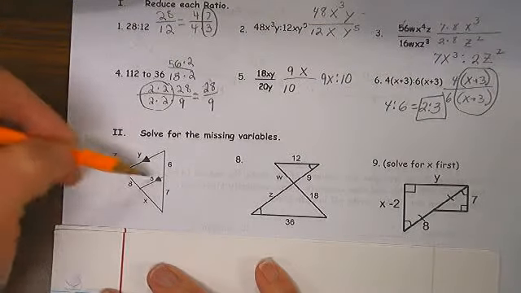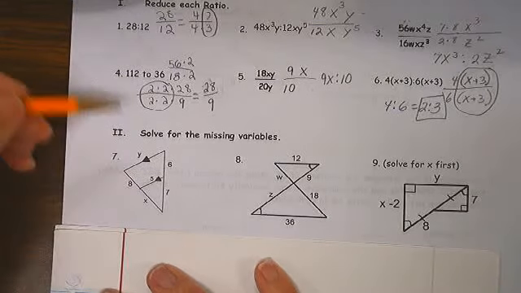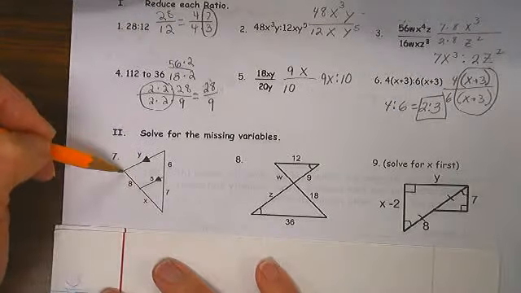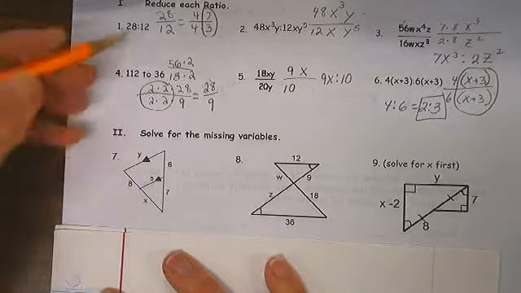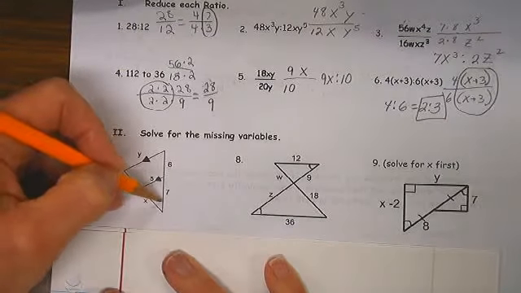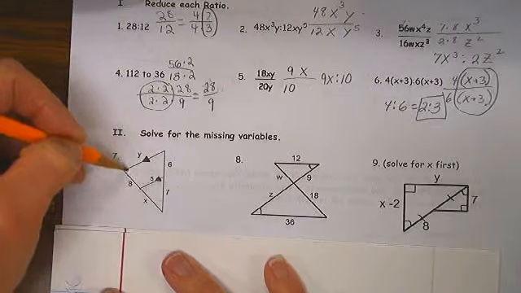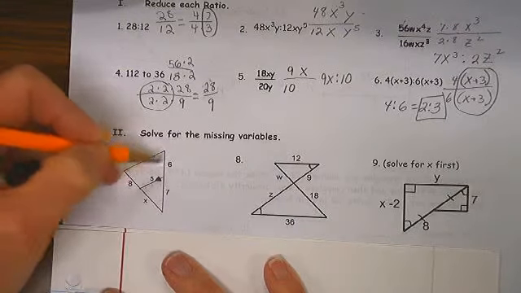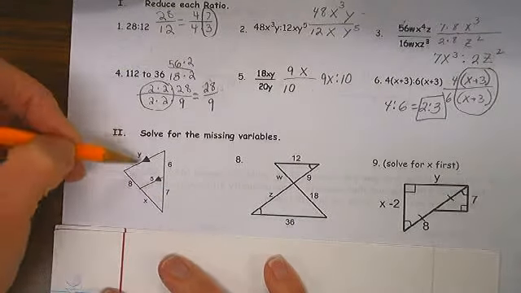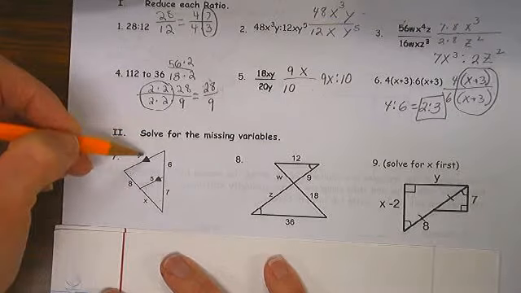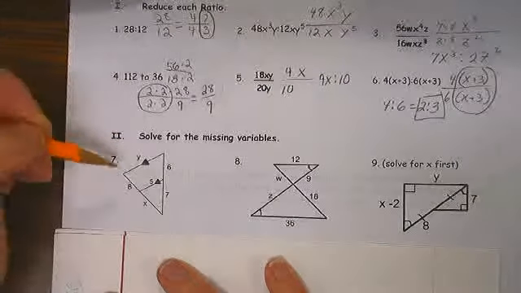Here we have similar triangles. We know they're similar because we have parallel lines. And so we have angle, angle. Corresponding angles are congruent. So we know these triangles are similar by angle-angle similarity.